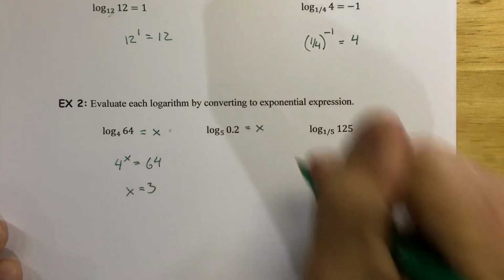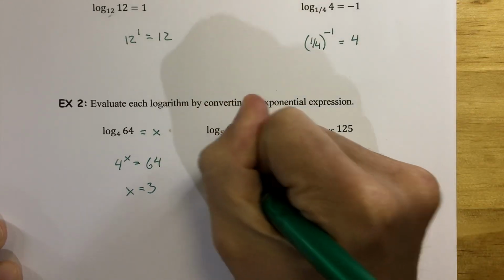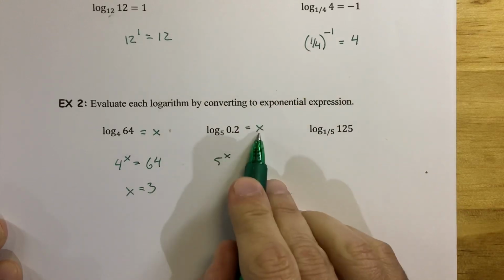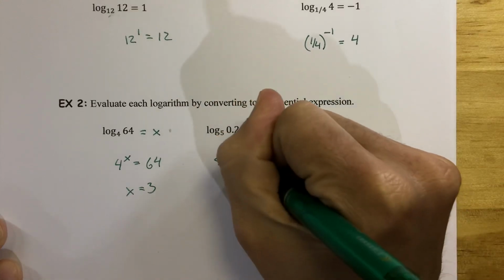All right, let's try it again. Set this equal to x. We're going to get 5 to the x power, so the base to that is going to be equal to 0.2.